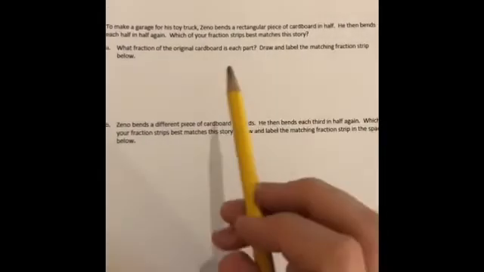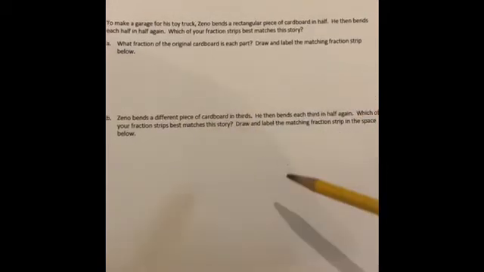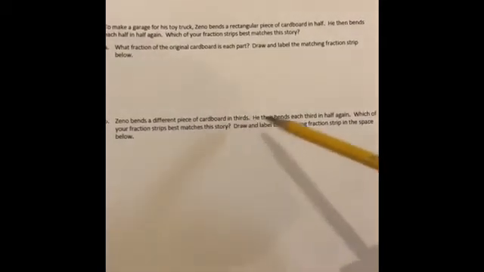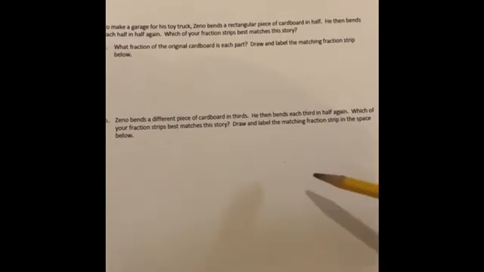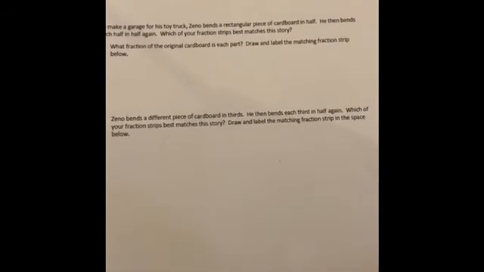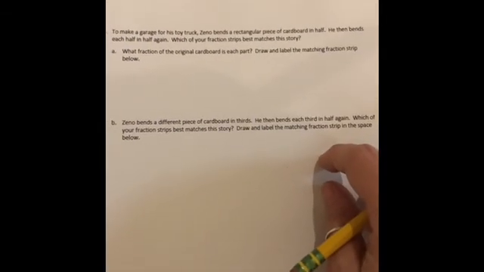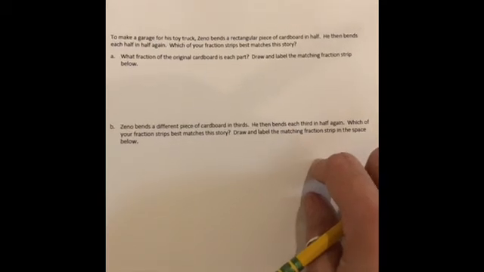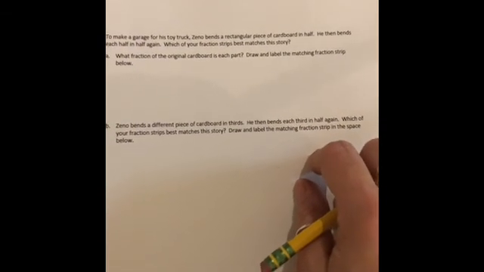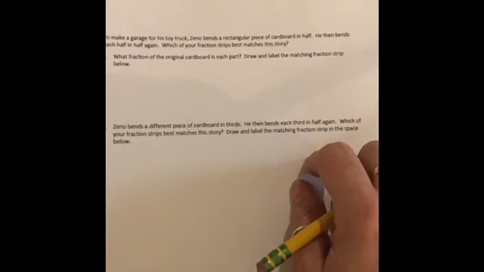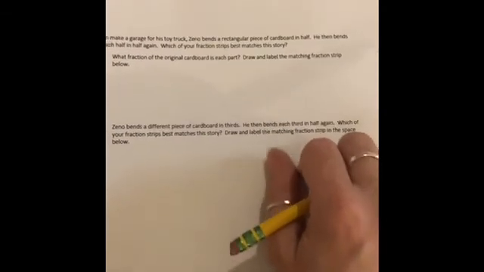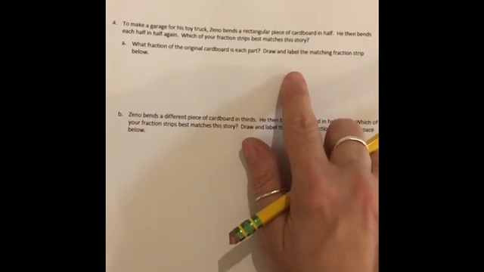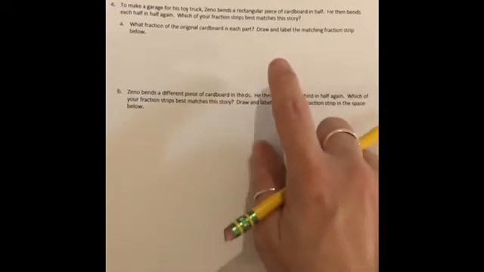So, just like you did for this one, you're going to take out your fraction strips and find the one that matches best for this story. Then draw the fraction strip using fractional units. Again, this one, he's bending cardboard in thirds and then bending those thirds in half. We did a fraction strip exactly like that in Module 5, Lesson 1. Here, he's bent it in half and then in half again. Draw the fractions in your journal. Make sure you label with the fractional unit.